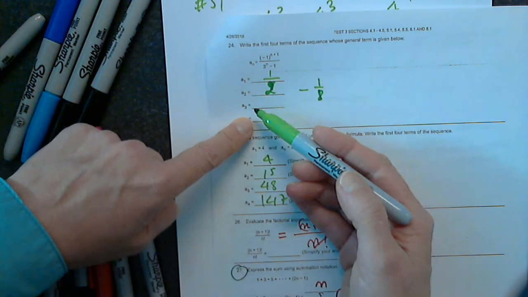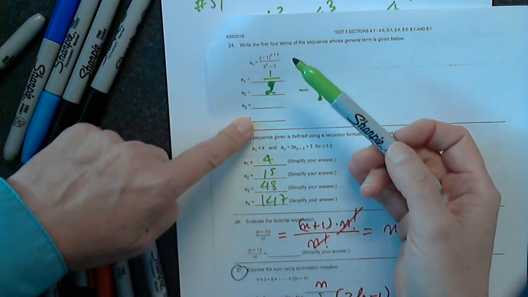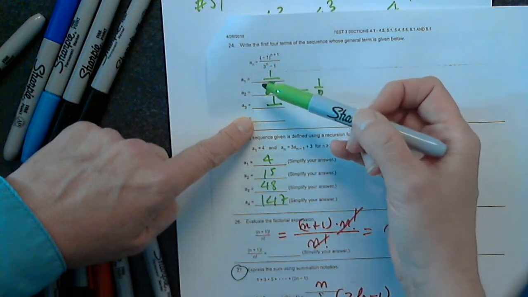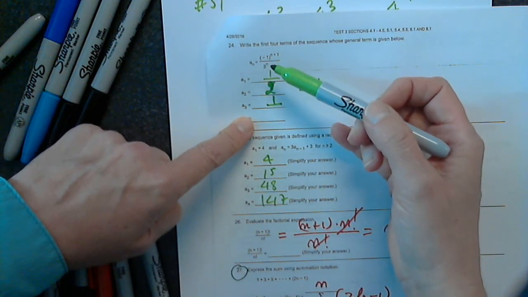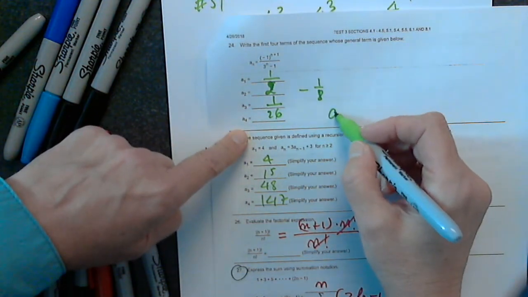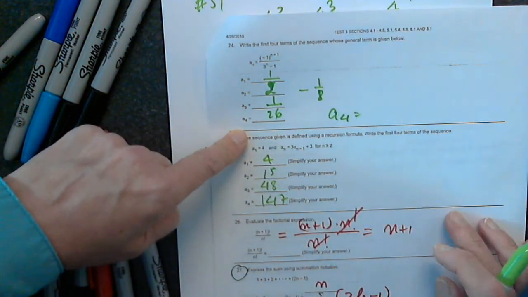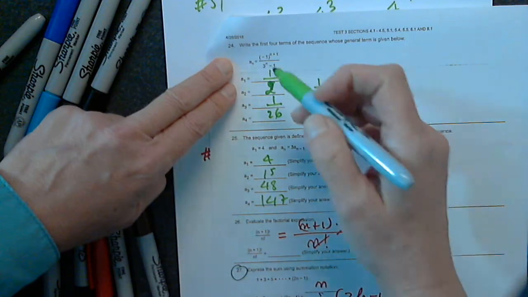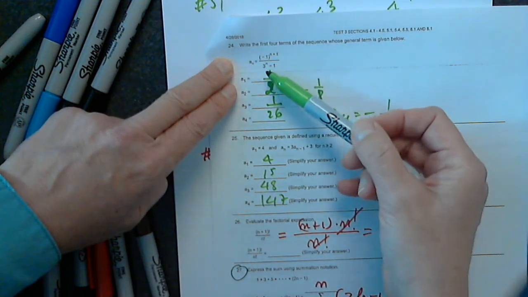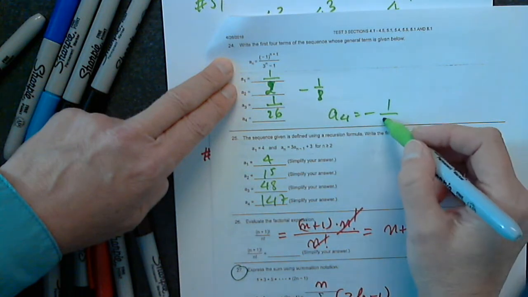What about a sub 3? 3 plus 1 is 4. Negative 1 to the fourth power is positive 1. And 3 to the third is 27, minus 1 is 26. And now the last one. I don't have enough room there, so I'm going to write on the side. a sub 4: 4 plus 1 is 5, so the numerator is negative 1. And 81 minus 1 is 80.